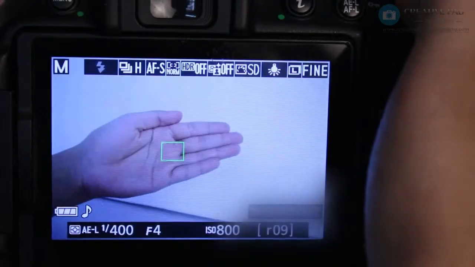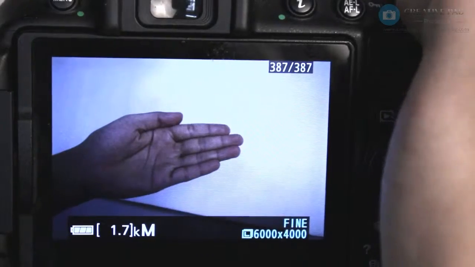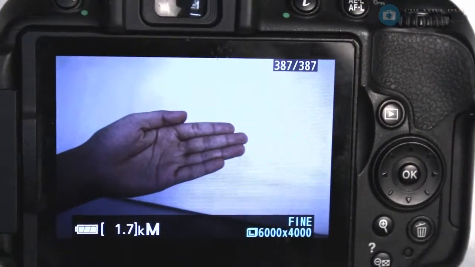So I bring my hand in front of me, and if I take the shot, this time you'll notice that the resulting shot is neither too dark nor too bright.